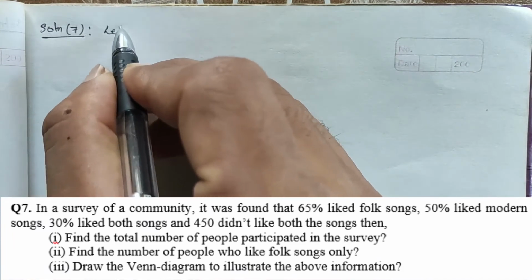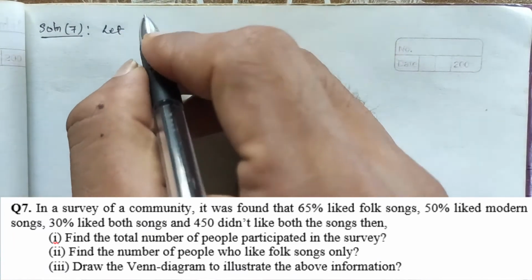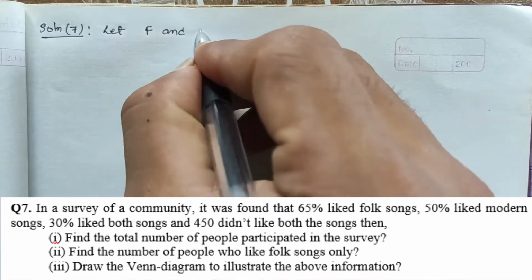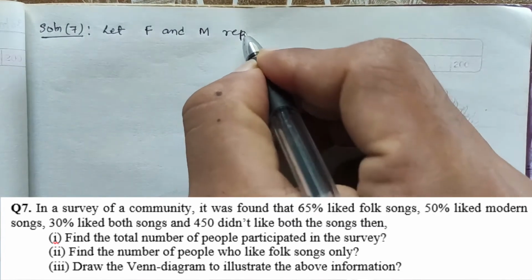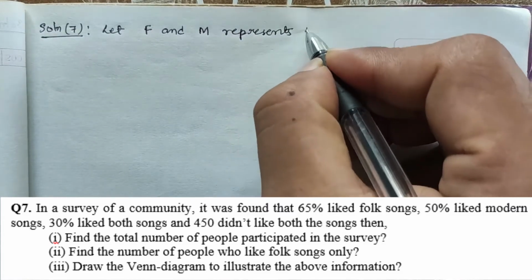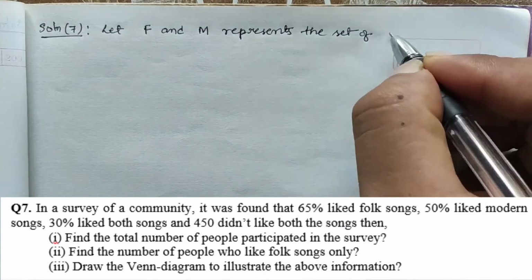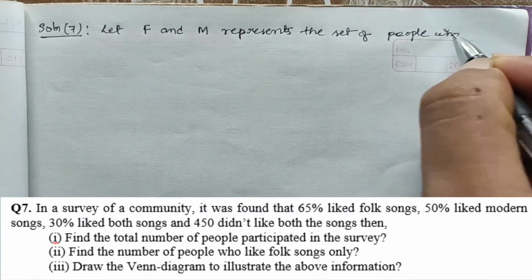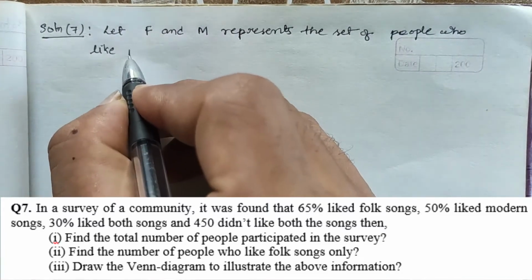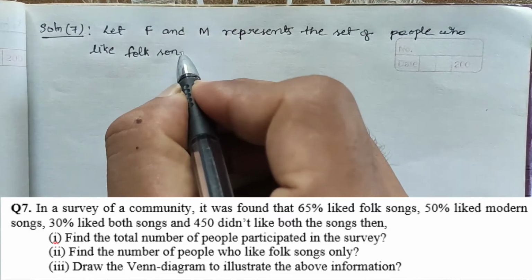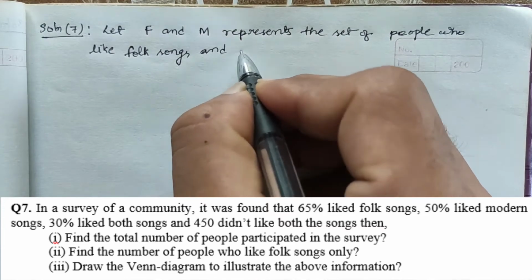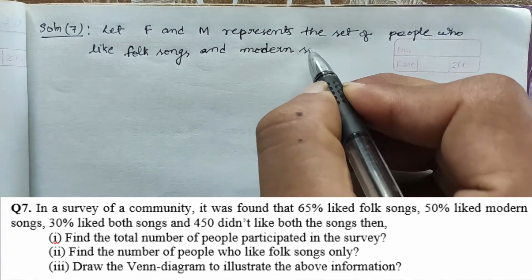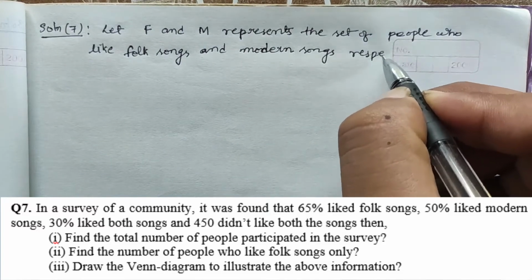So here let's represent the sets with some letters. Let F and M represent the set of people who like folk songs and modern songs respectively.